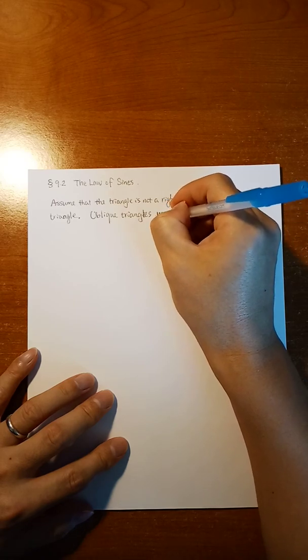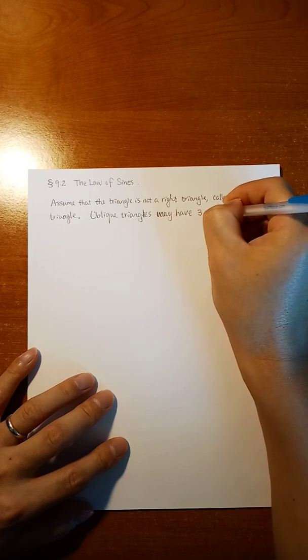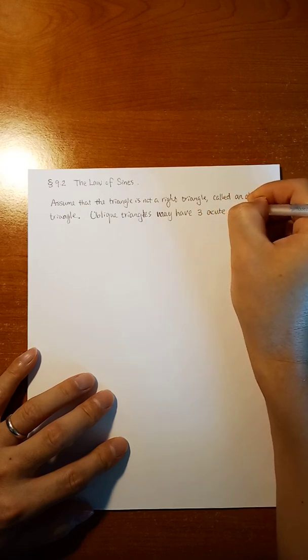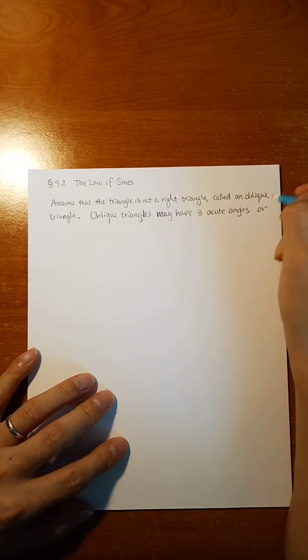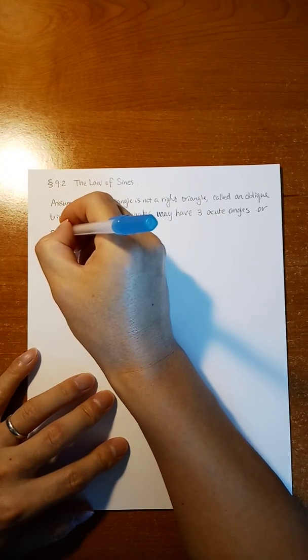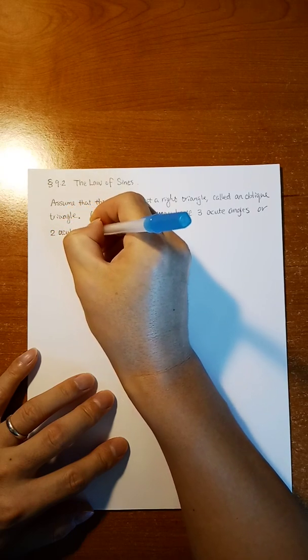An oblique triangle may have three acute angles, all three angles acute, or two acute and one obtuse.